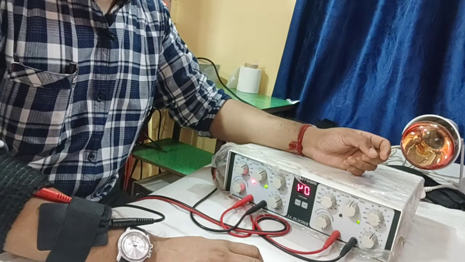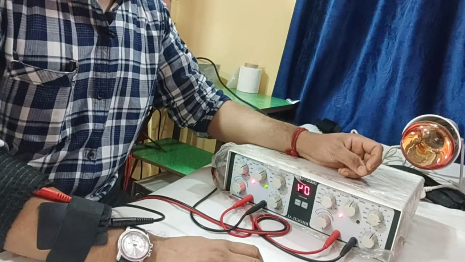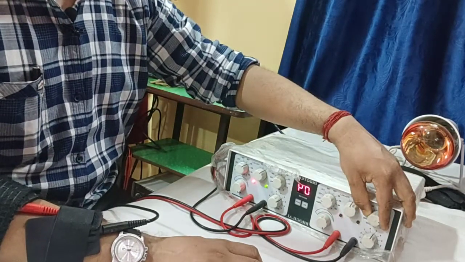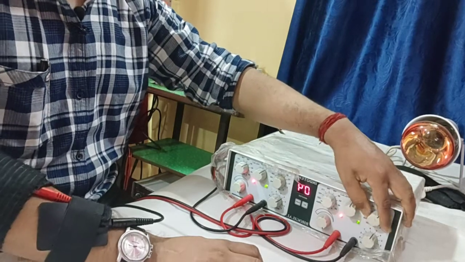Now the third one I will show you, that is the acupuncture type of TENS. For the acupuncture type of TENS, you need to keep the frequency as high frequency.